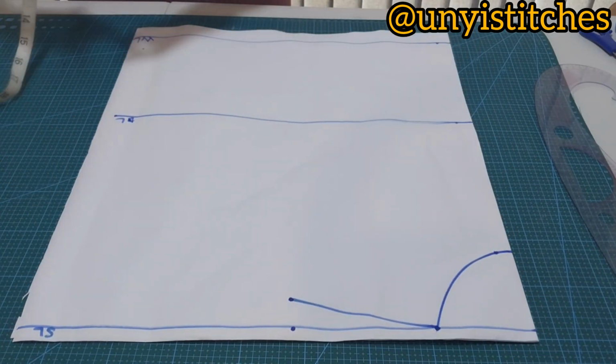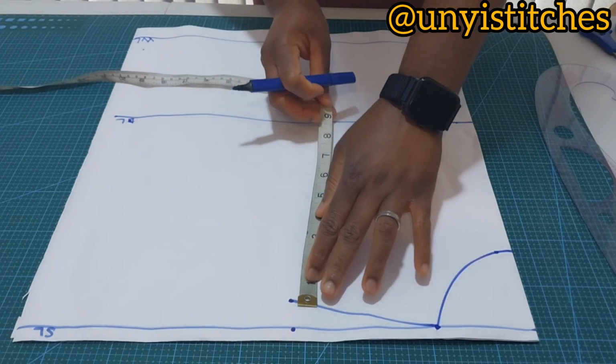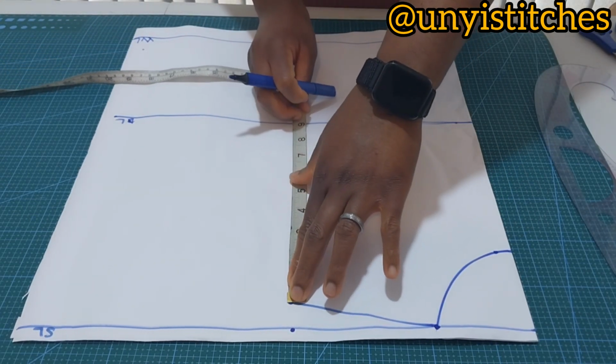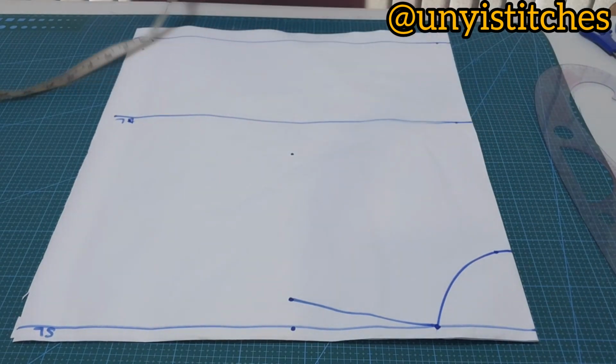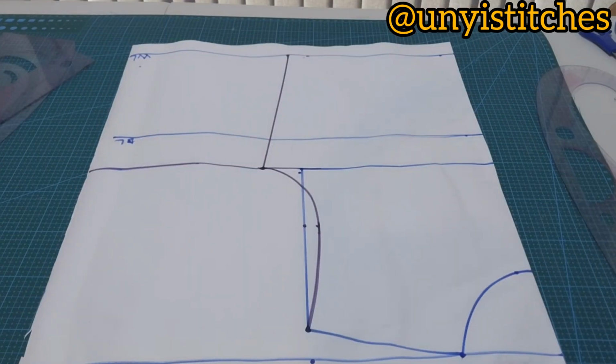Then armhole measurement of 7 inches. I'm sorry that my camera did not capture the process of drawing my armhole curve. If you don't know how to do that, you can watch my video on how to draft your basic bodice. Basically what I did was draw my chest line at the point of the 7 inches, and then I input my bust measurement, divide by 4, and I connected from that point of bust measurement to my shoulder slope, and I went ahead to input my waist measurement.